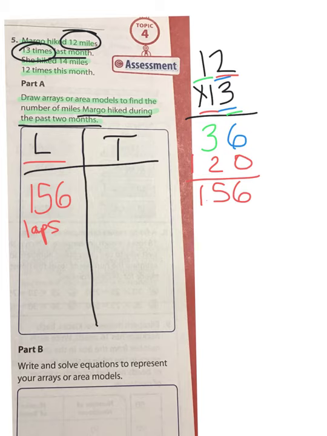Now for this month, she hiked 14 miles 12 times. So this time, I'm going to multiply 14 times 12. This time, we're also going to use a standard algorithm using regrouping if necessary. First, multiply your ones place. 4 times 2 is 8.